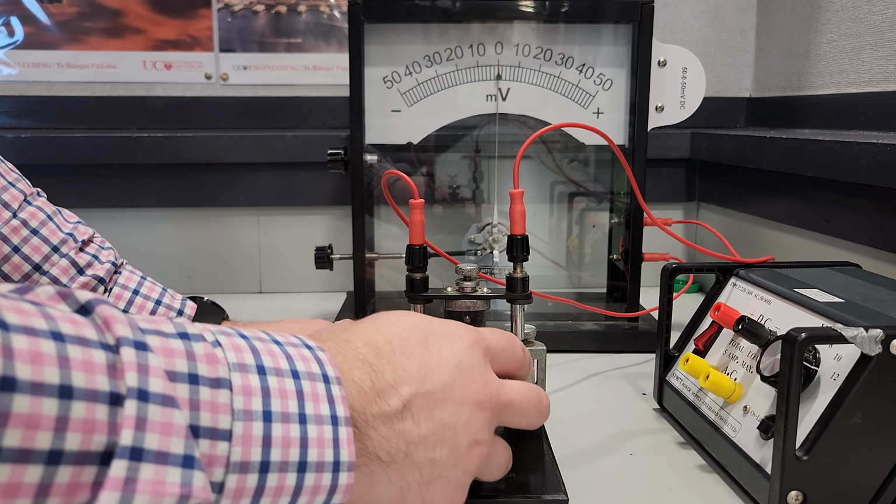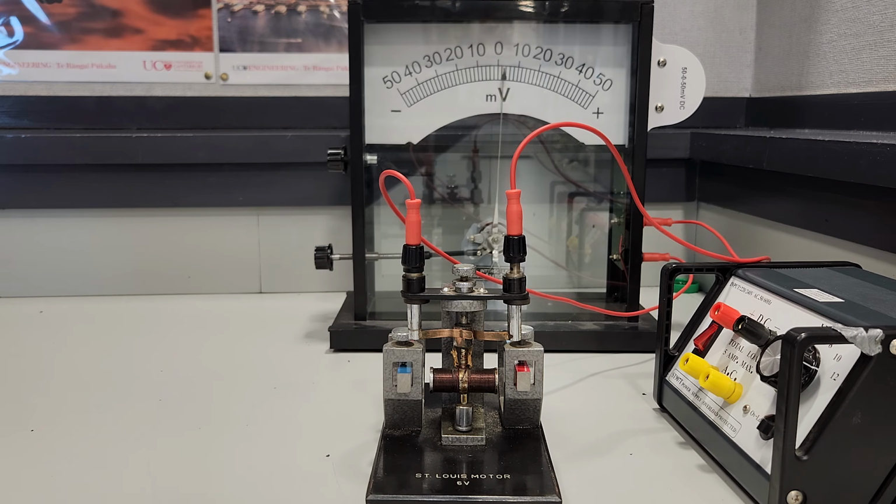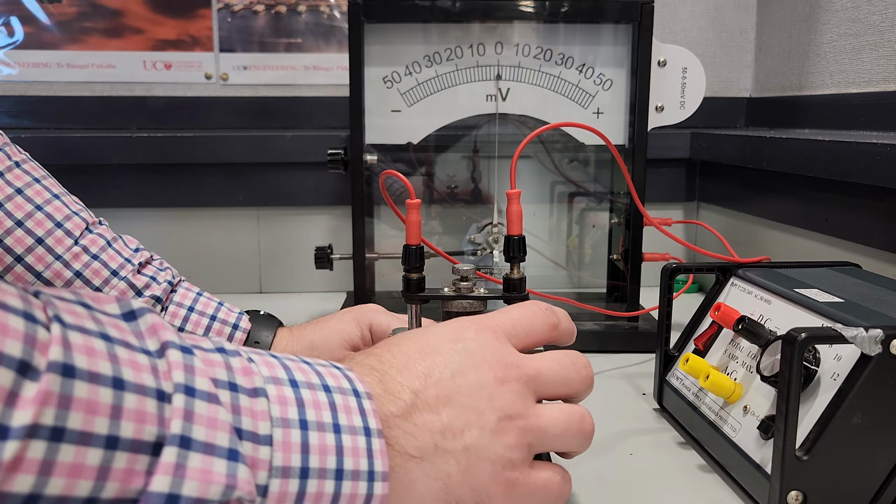Replacing the power supply with a voltmeter, instead of using electricity to spin the coil, we can spin the coil to produce electricity.